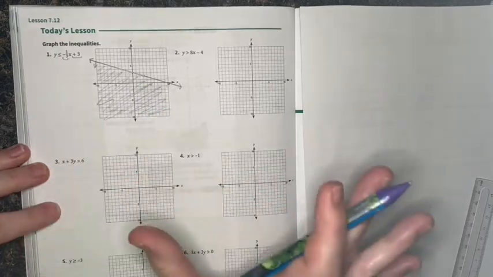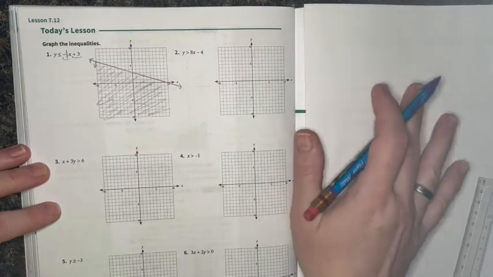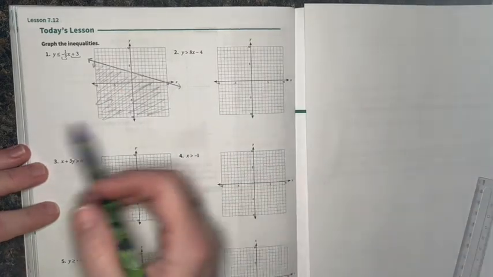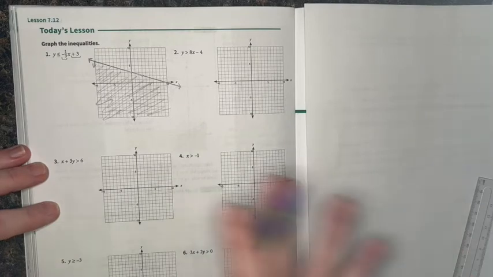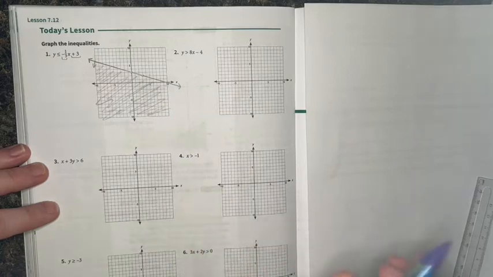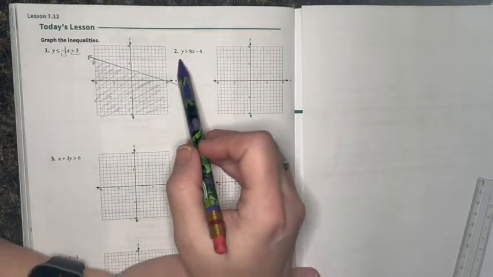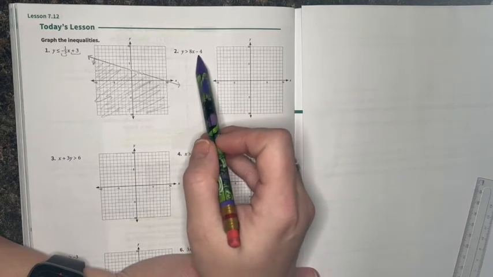And like I said, you do not have to shade it in any amazing way. You can if you'd like to spend your time on that. Some people like to do them in color. I don't, however you want to do it, as long as I can tell which part is shaded, that's all that matters, okay? For number 2, y is greater than 8x minus 4.